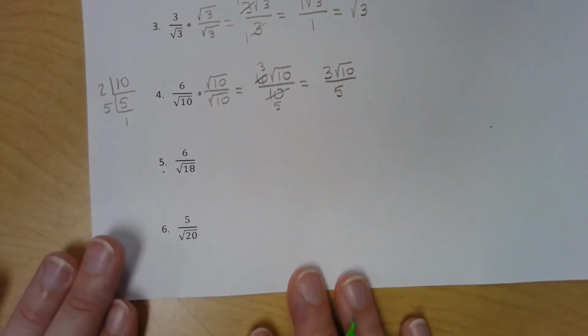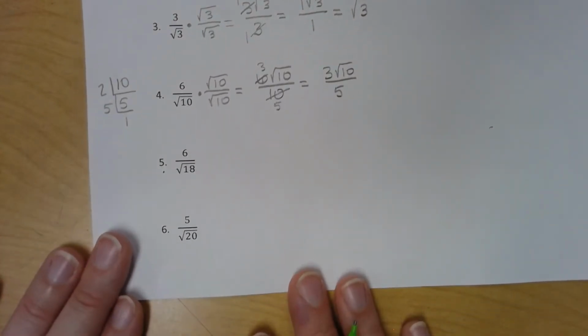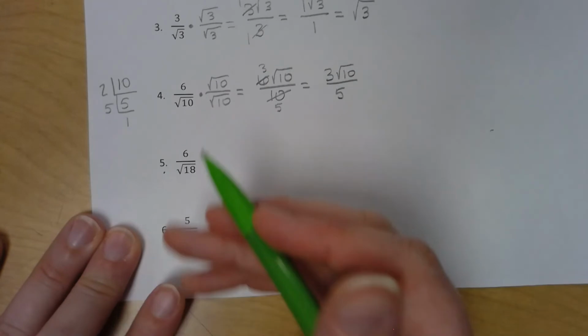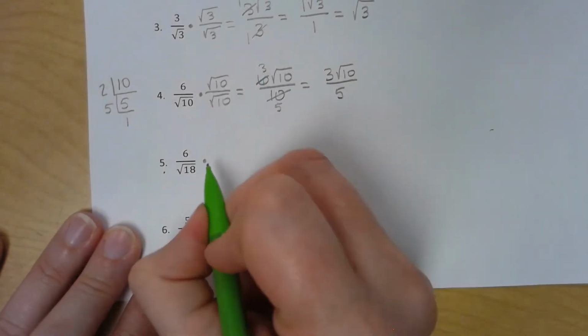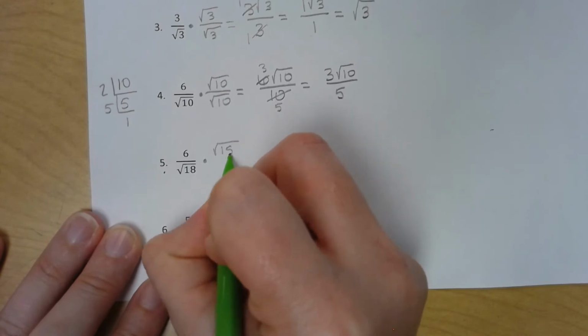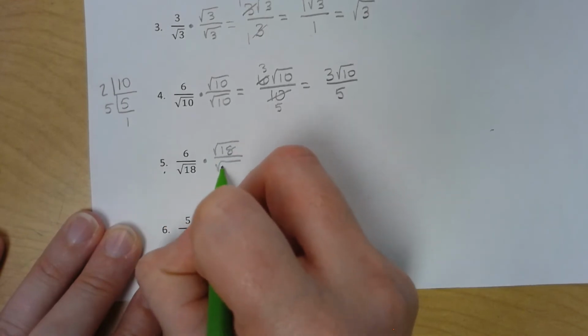Moving on to our last type of problems, number 5 and 6. So let's look at number 5, again, starting the same method as we have begun in the previous problems by multiplying by the denominator, square root of 18 over square root of 18.